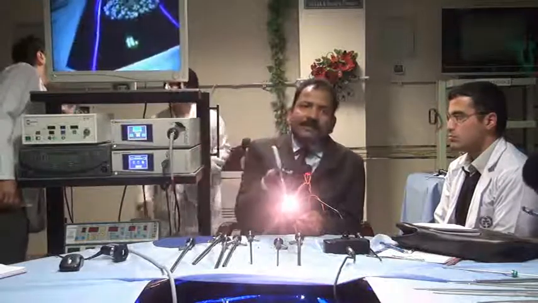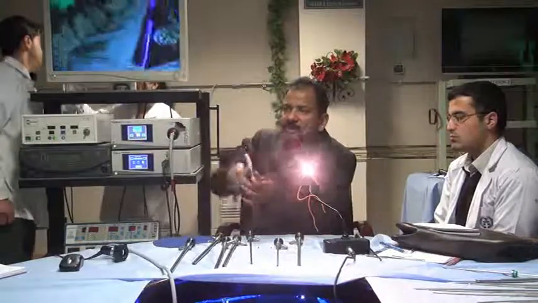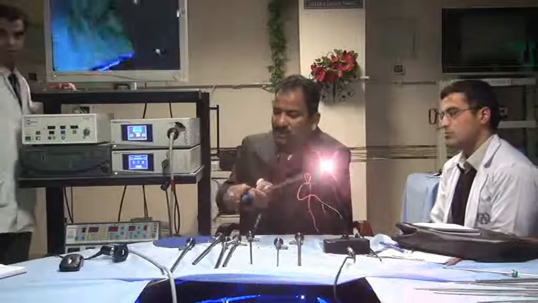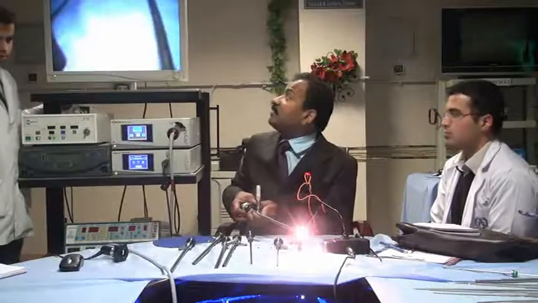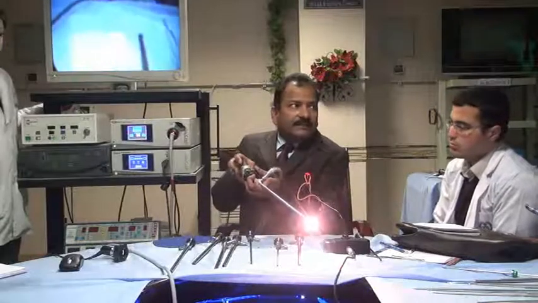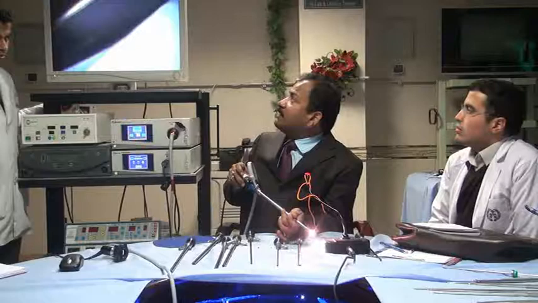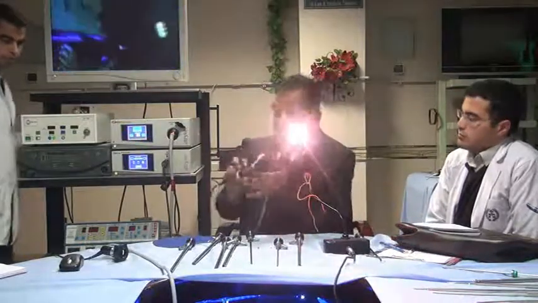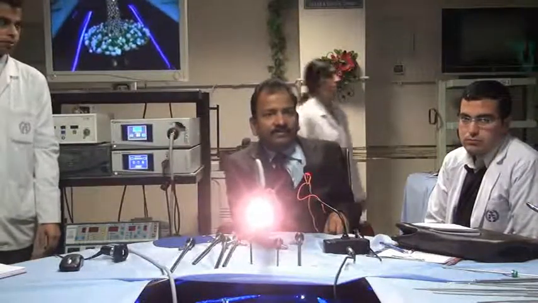And in a 30-degree telescope it is a must that you hold it like this. If you hold it this way, it will press and it will drop. If you hold it here, then this will get defocused. See, it is defocused now. This should not be touched. It will become defocused, and you have to repeatedly focus it. Now I am focusing again. But if you hold it like that, it will be completely stable.